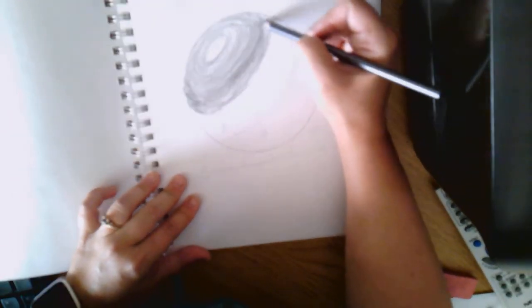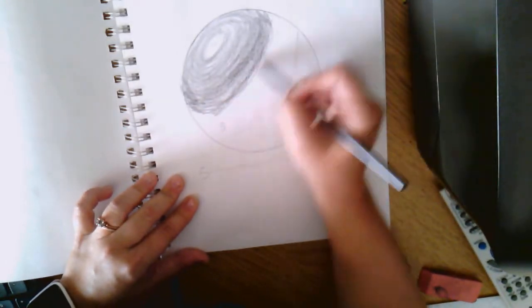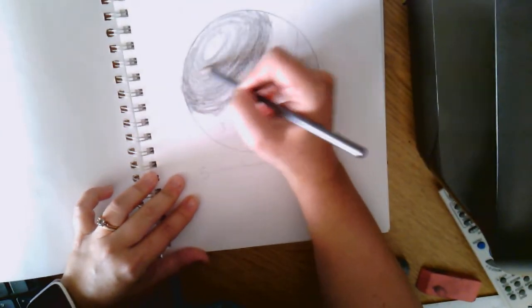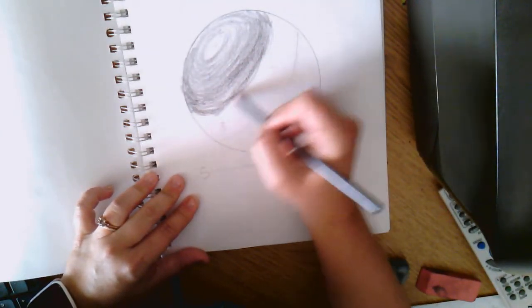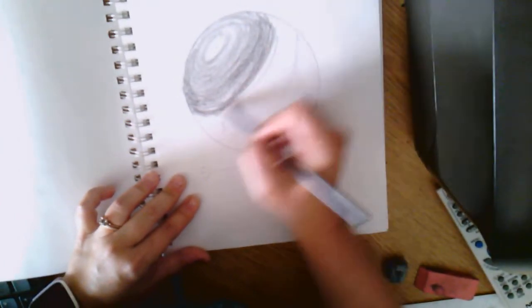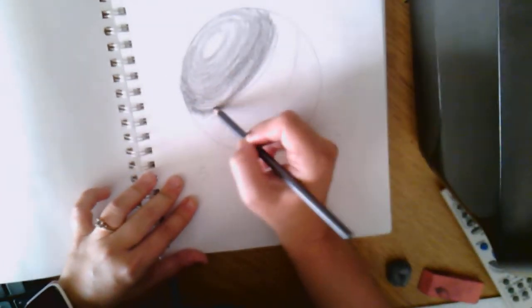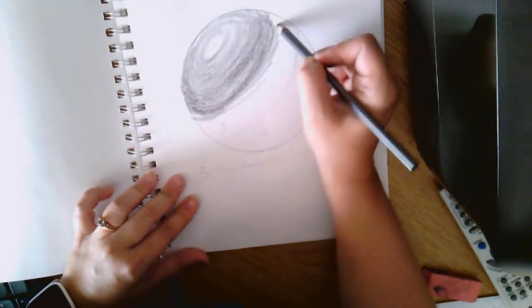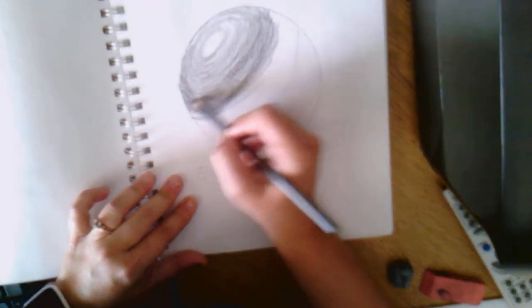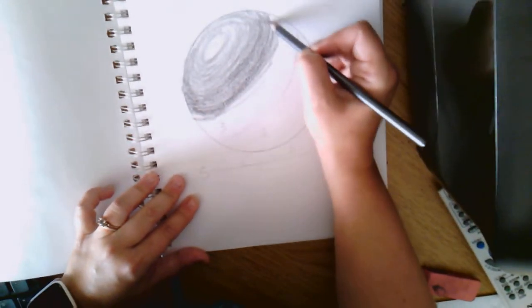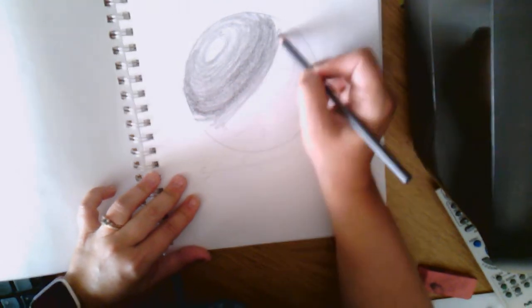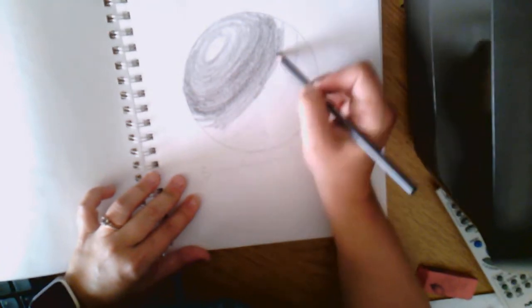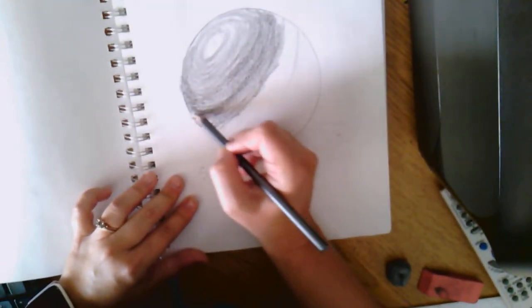The great thing about these shading pencils is that they smear really nicely, so I can go back in and fill in those white spots with just a blend. So I'm still in the 3 zone. Now I want to start going to a 4.